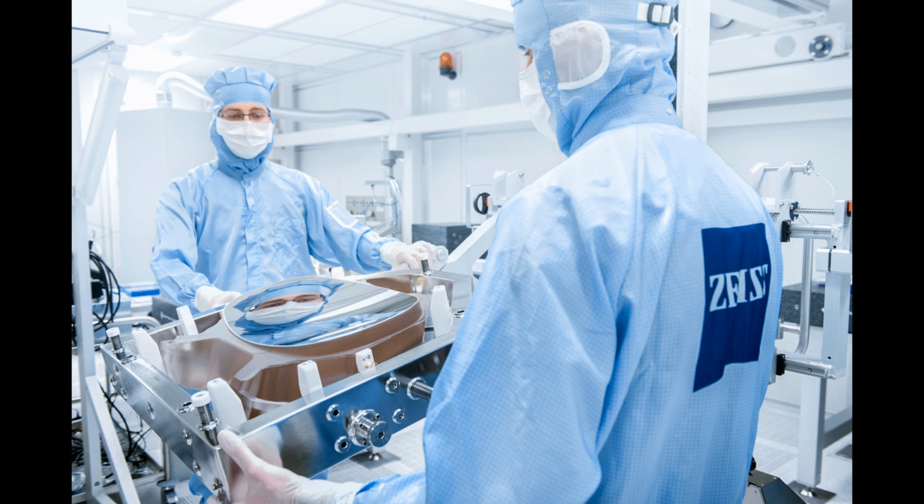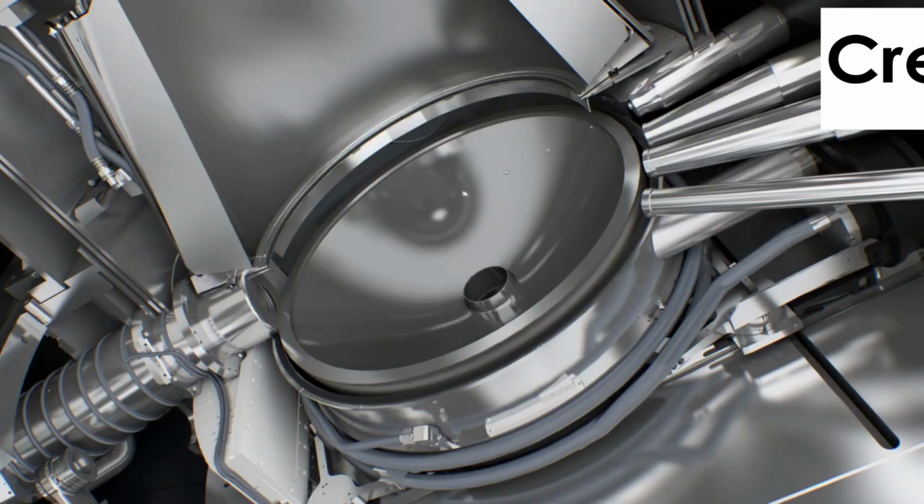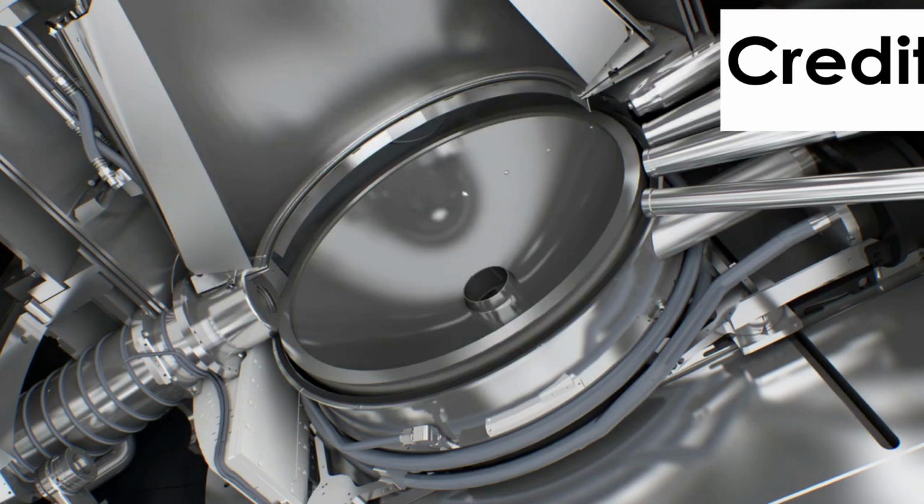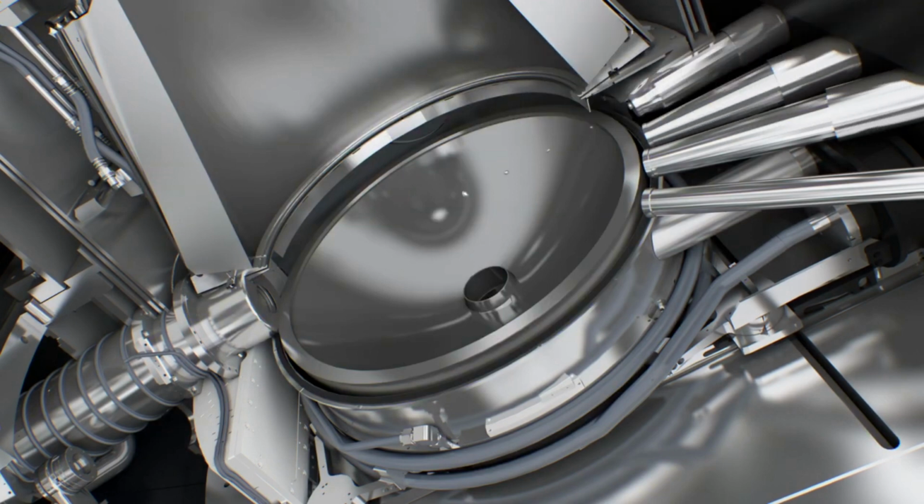One mirror that is particularly important is the large concave mirror placed at the bottom of the area where the light is created. This mirror differs from the rest in a few key areas. It is by far the largest mirror in the system.